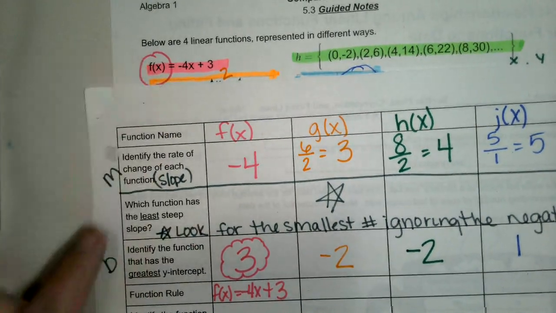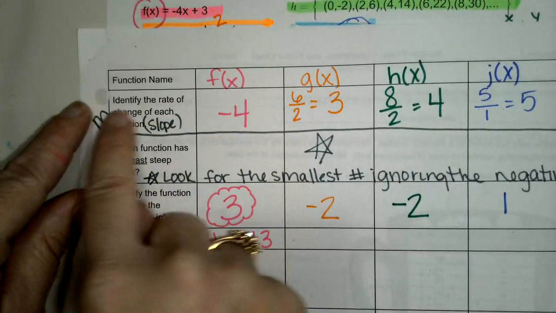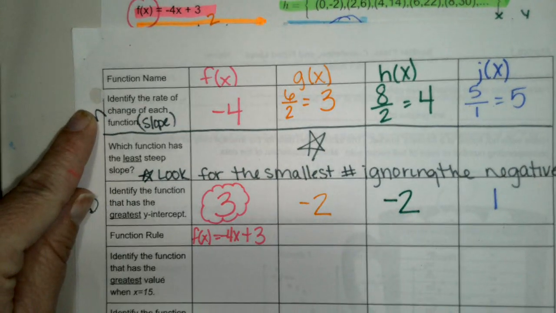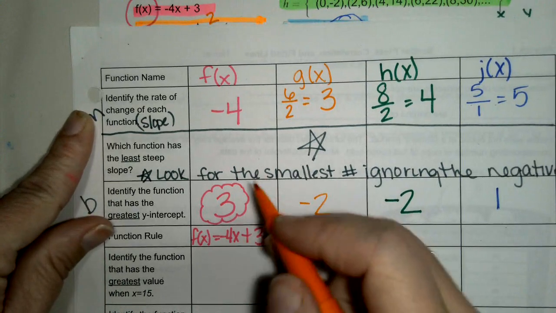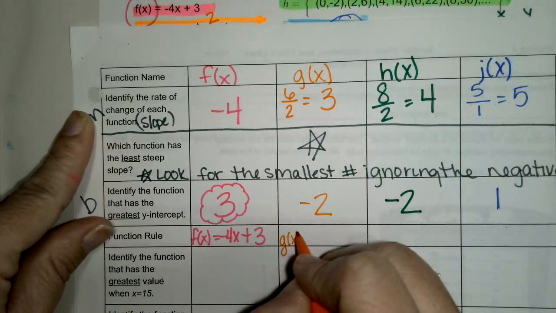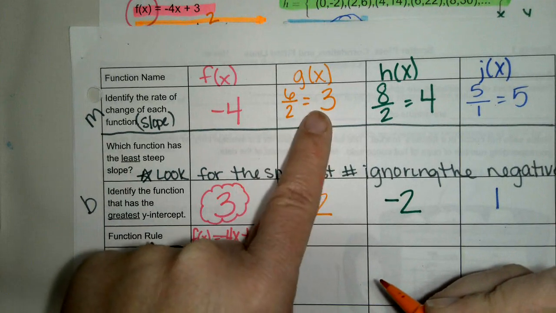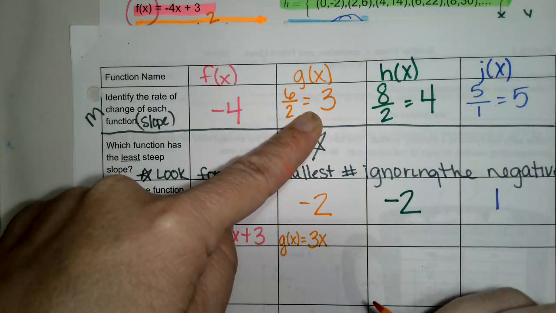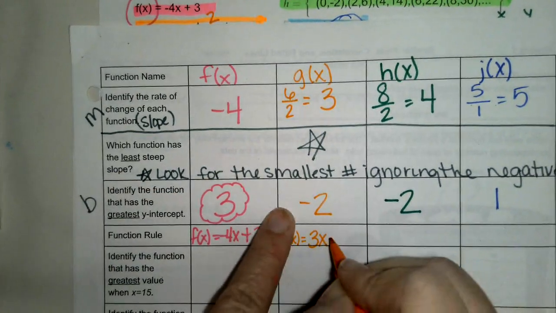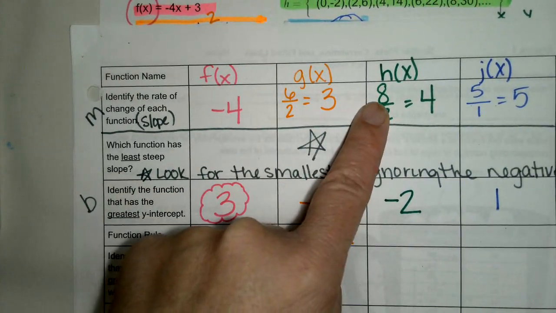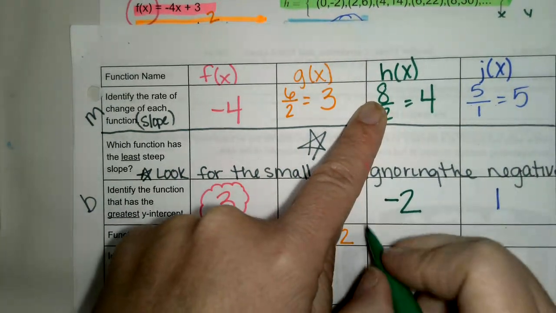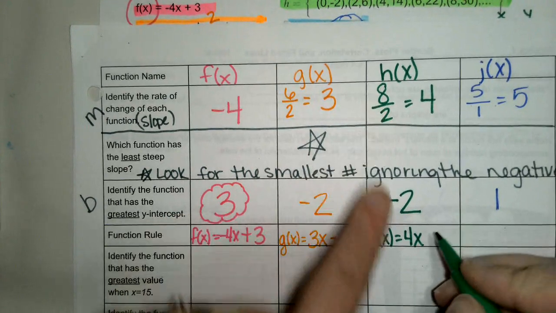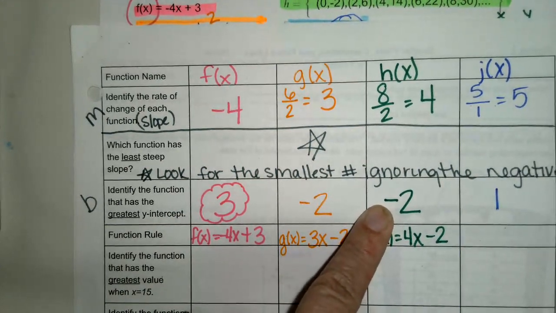The next rule, we're going to get that information by looking at our two things that we have found, our slope and our y-intercept. So looking at g of x, that's how we're going to start it off. G of x is equal to our slope, which we found, m was 3. Then we put an x next to the slope all the time. And then our b was -2. Looking at h of x, our slope is 4. You, again, put the x next to it. And our y-intercept is -2.